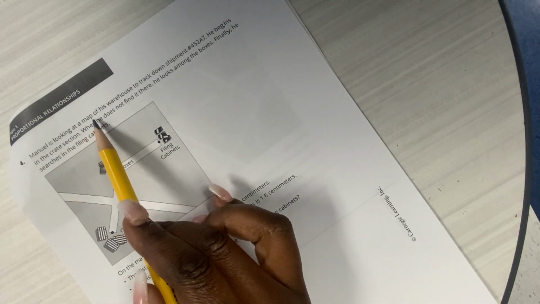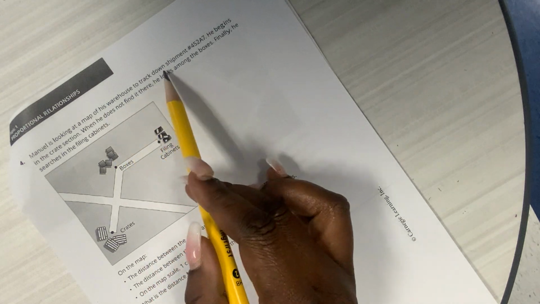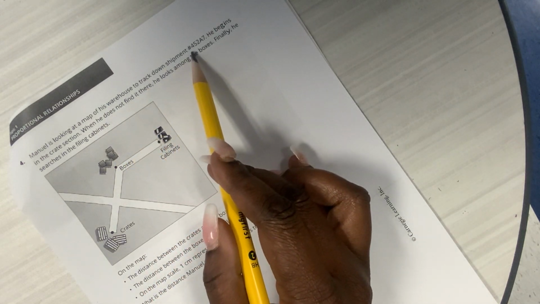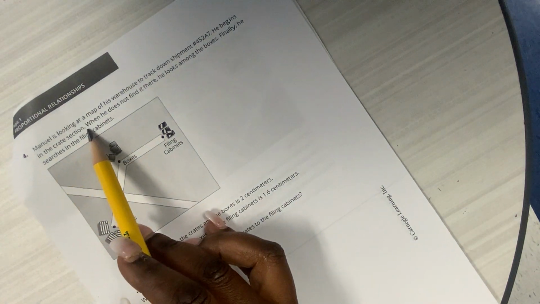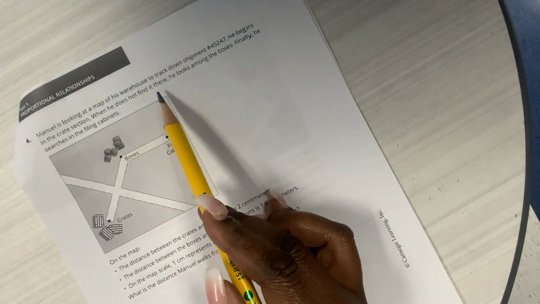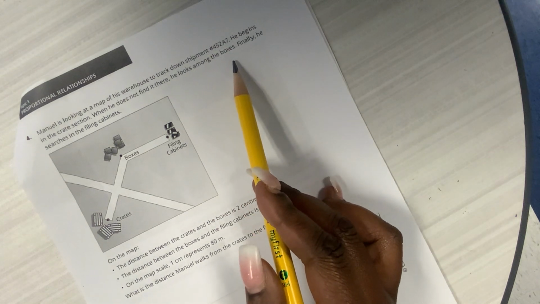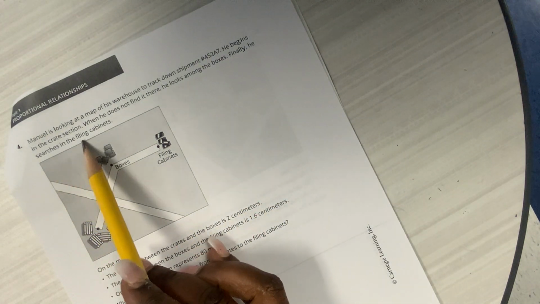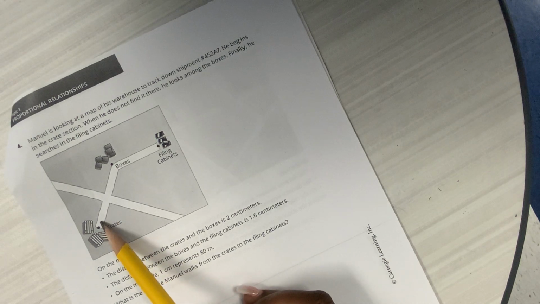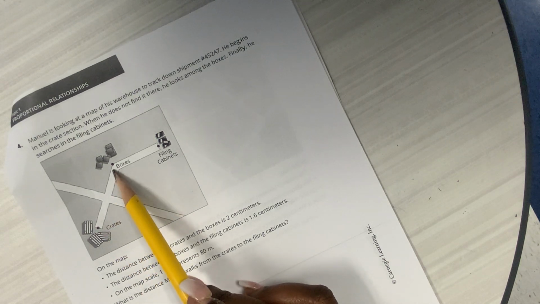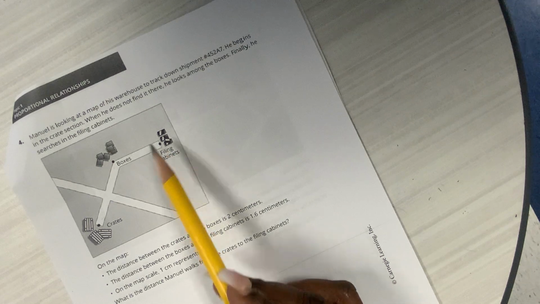Number 4. Manuel is looking at a map of his warehouse to track down shipment number 452A7. He begins in the crate section. When he does not find it there, he looks among the boxes. Finally, he searches in the filing cabinets. So he starts at the crates, he looks in the boxes, and then he searches in the filing cabinets.